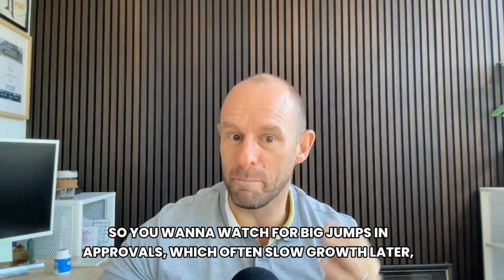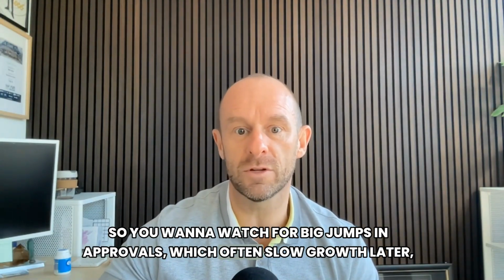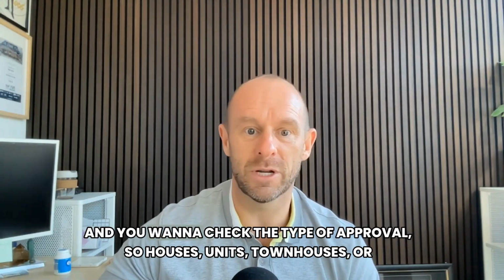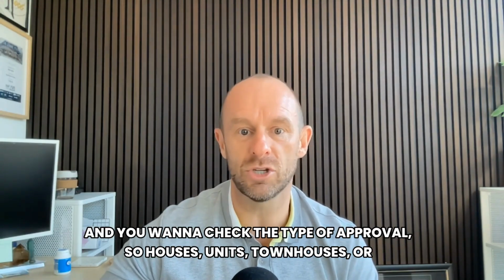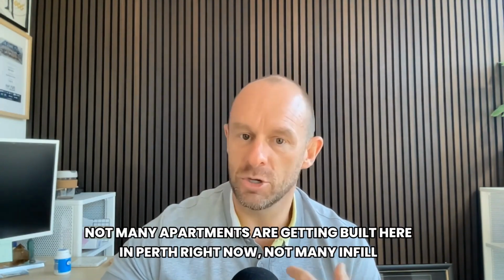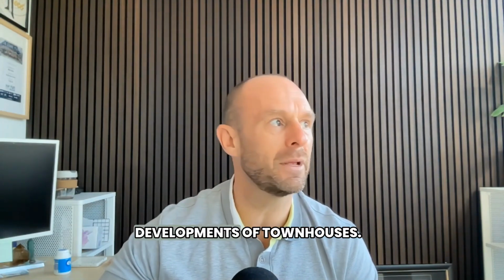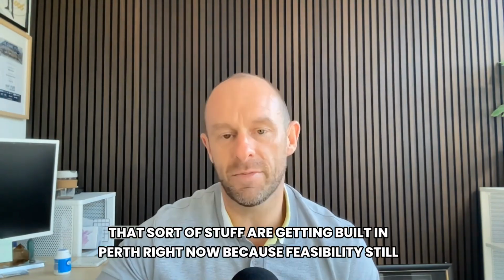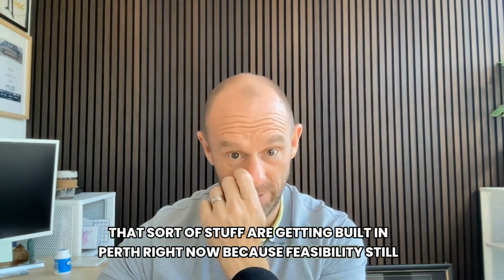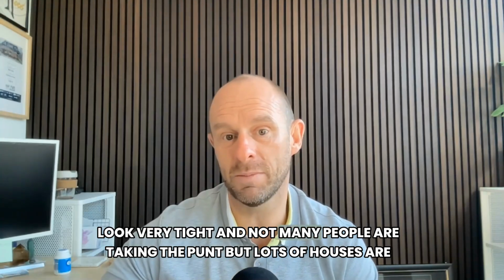So you want to watch for big jumps in approvals, which often slow growth later. And you want to check the type of approval, so houses, units, townhouses, or apartments. Not many apartments are getting built here in Perth right now. Not many infill developments of townhouses, that sort of stuff, are getting built in Perth right now, because feasibilities still look very tight and not many people are taking the punt.